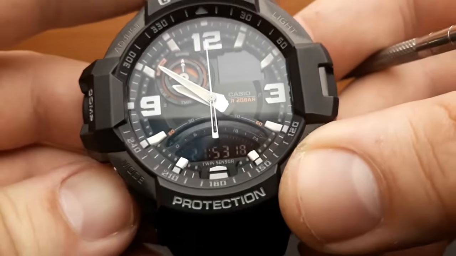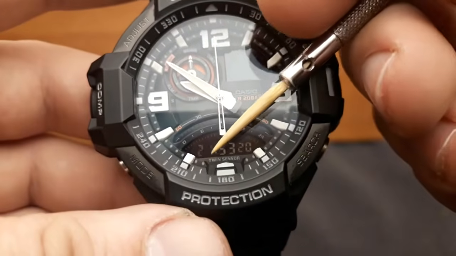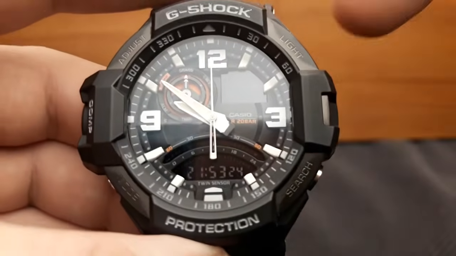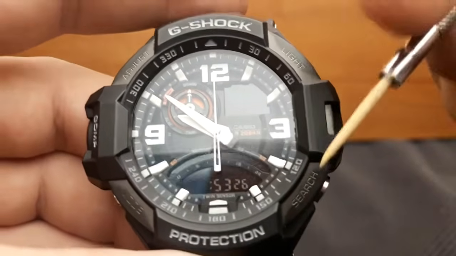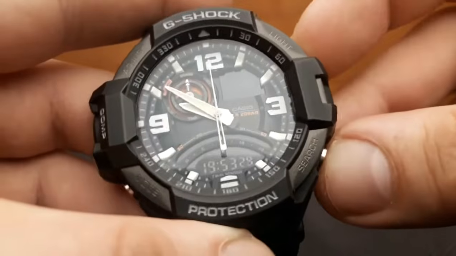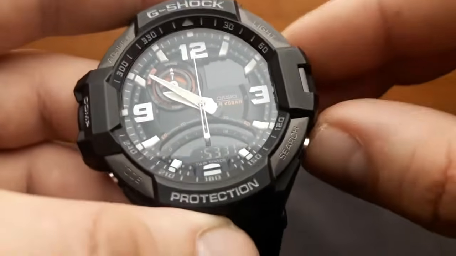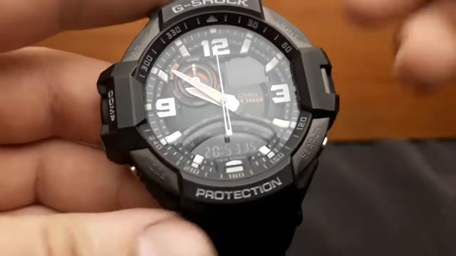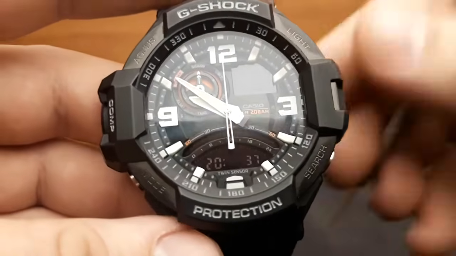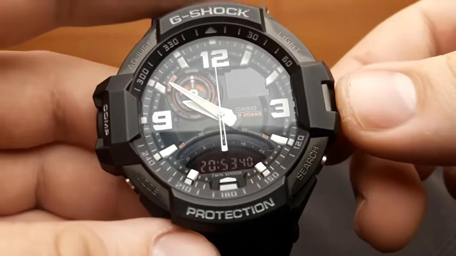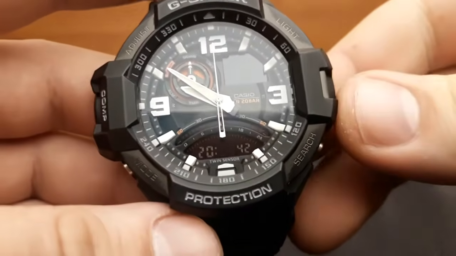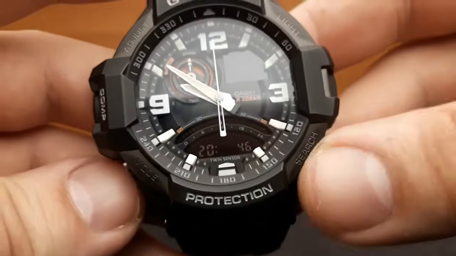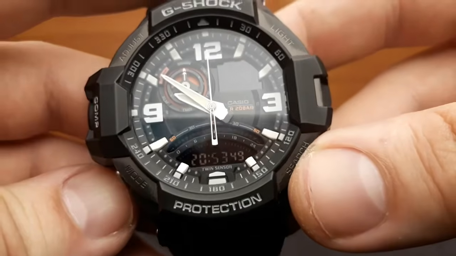Next press of the mode button gets us to setting the hour value, and currently in my time zone it's 8 o'clock. So using these two buttons, the light button and the search button, you can increase or decrease the value of hours. I'm going to get it to 20 o'clock. Next press of the mode button gets us to setting the minutes value, and the procedure is the same. Using the light and the search button you can increase or decrease the value.